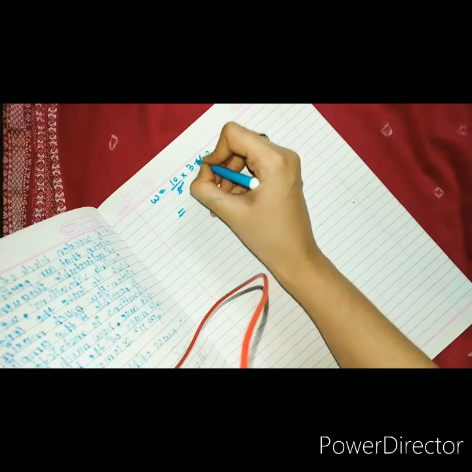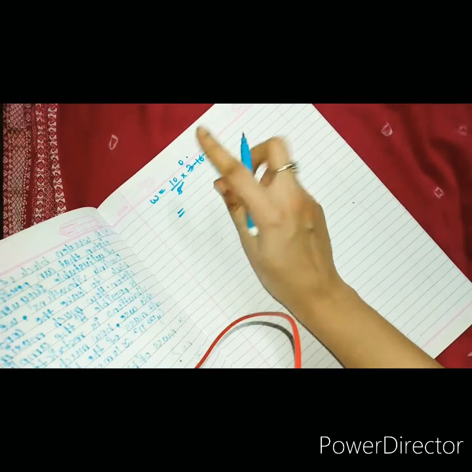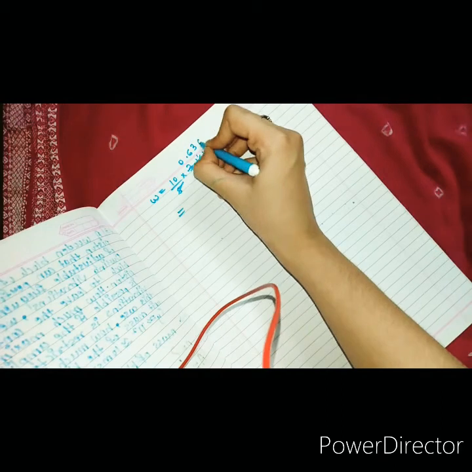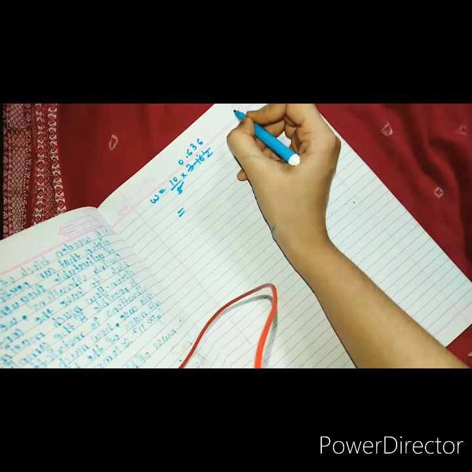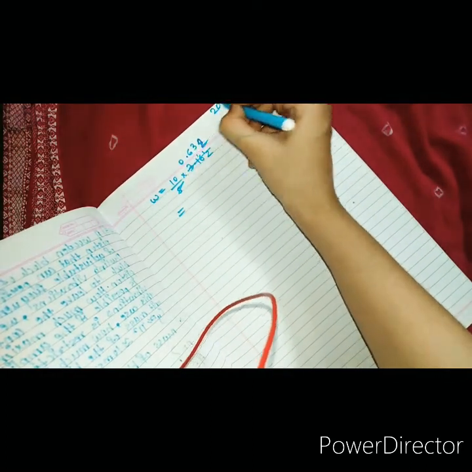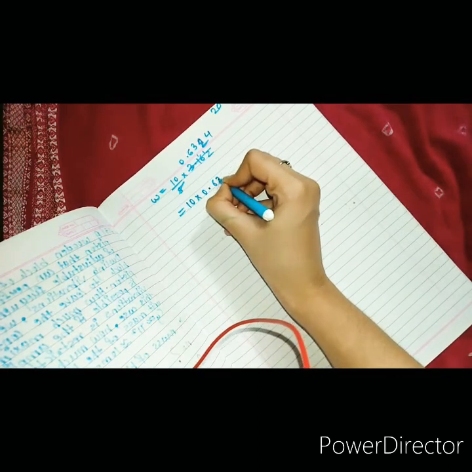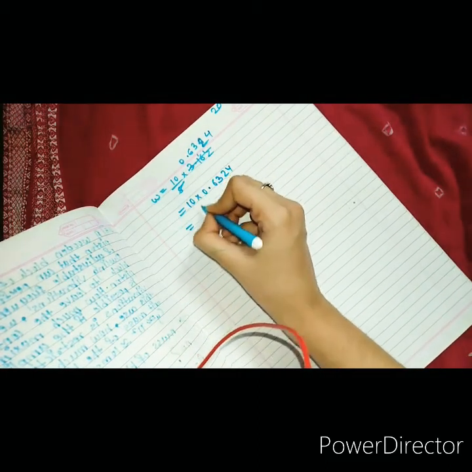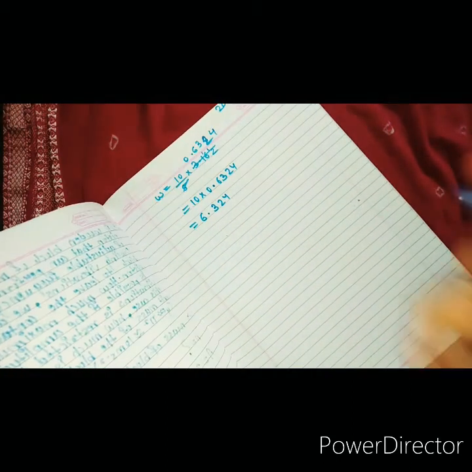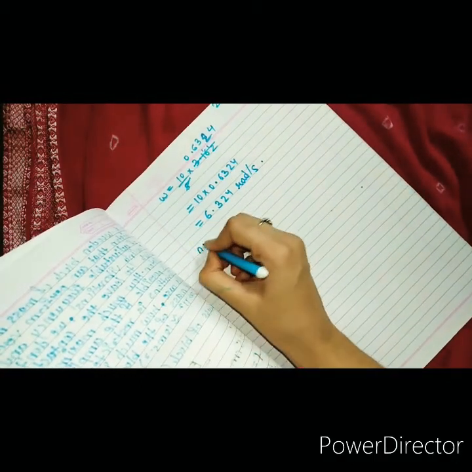Then 5 ones are 5, 5 zeros are 0, so it becomes 31. 5 6s are 30, 5 3s are 15, 5 2s are 10. Because of the point, that becomes 20. 5 4s are 20. So it is 10 into 0.6324. Because of 10, the point will get shifted, so it is 6.324 radian per second.